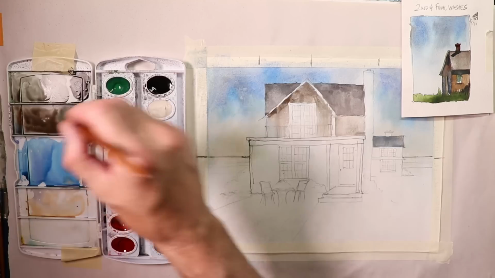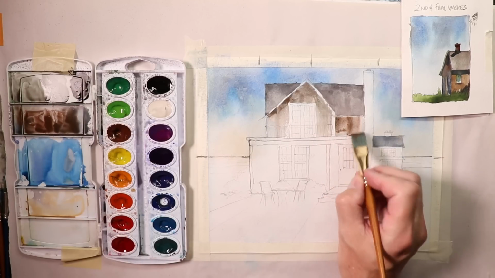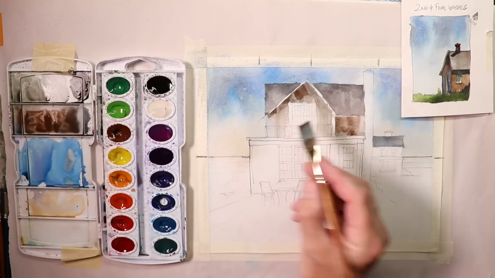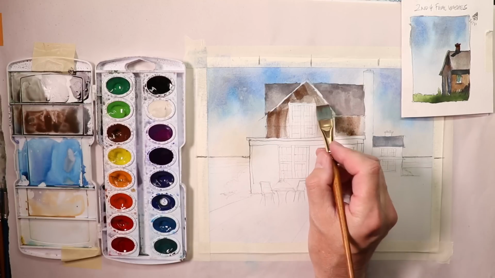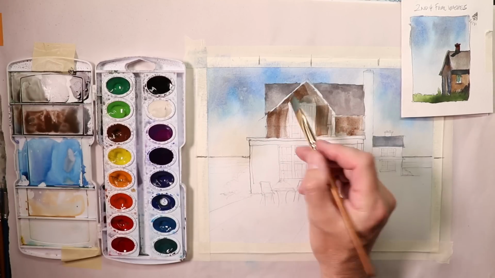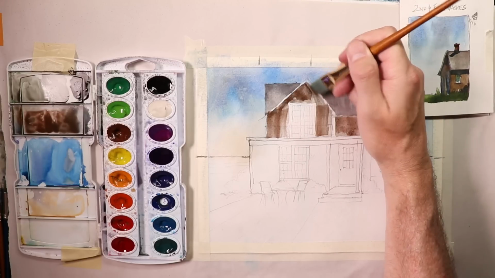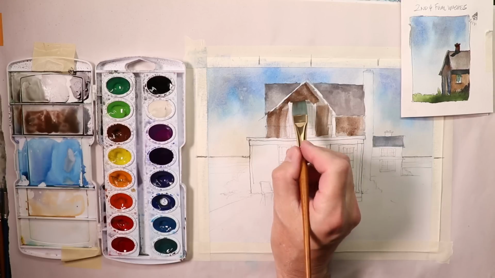Okay, so I'm kind of getting in some of that brownish gray colors.